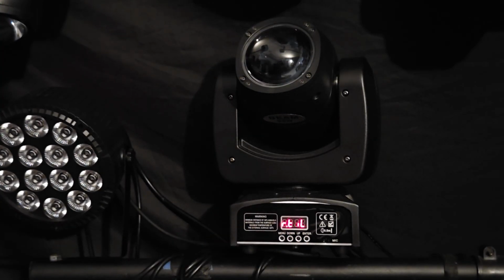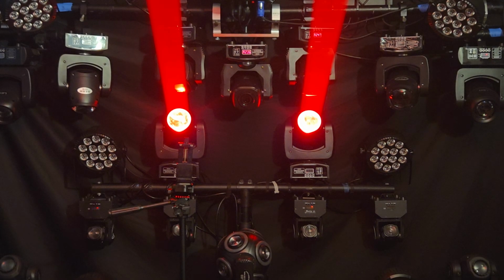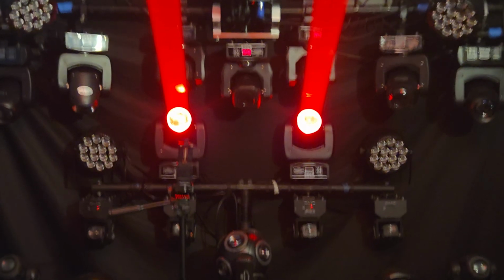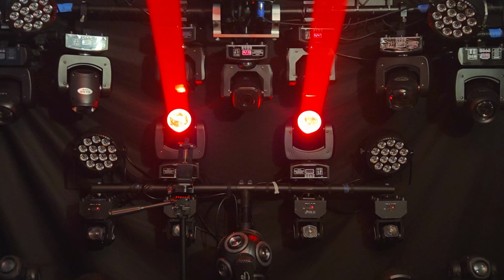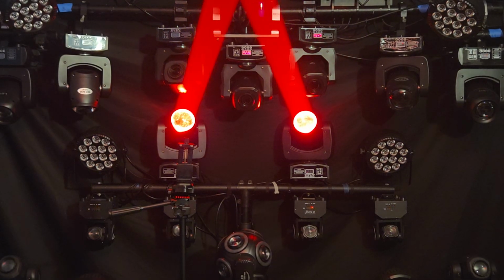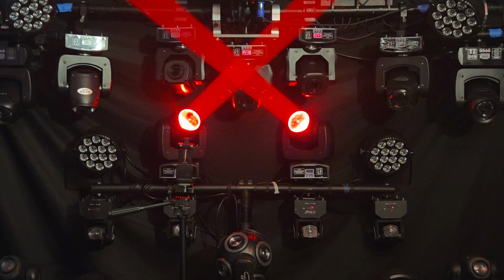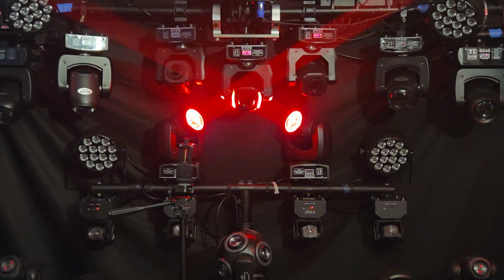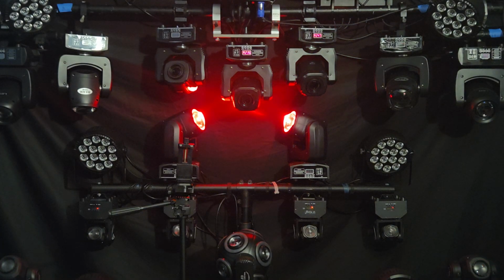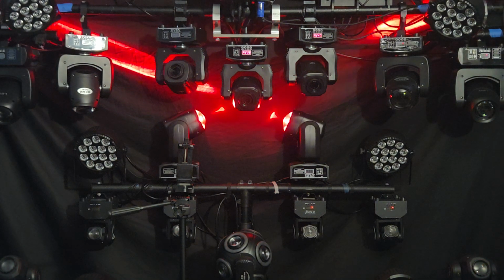Let's go see. Let's see if they work. Drum roll, please. This is a lighting channel. Somebody's got to play the drums. Great. What do we got? Mission success again. They cross. And that is how you pan and tilt adjust a light.